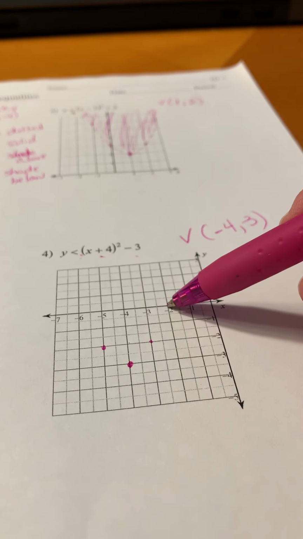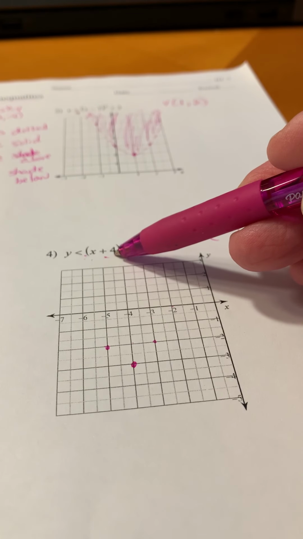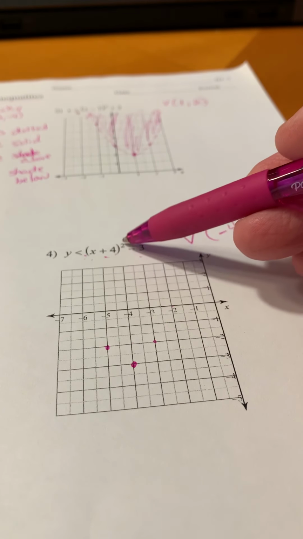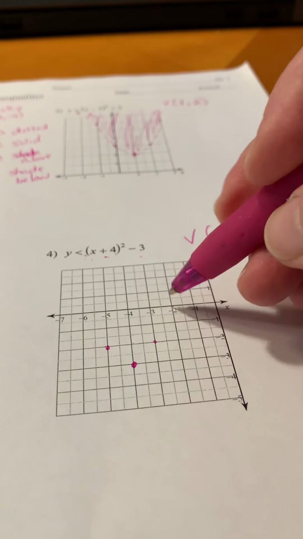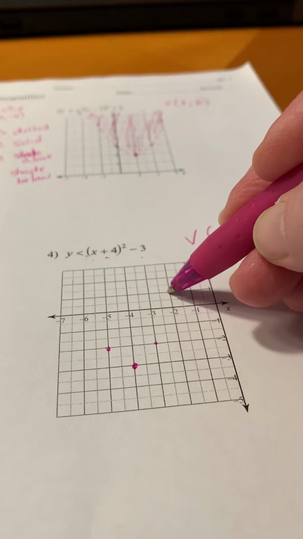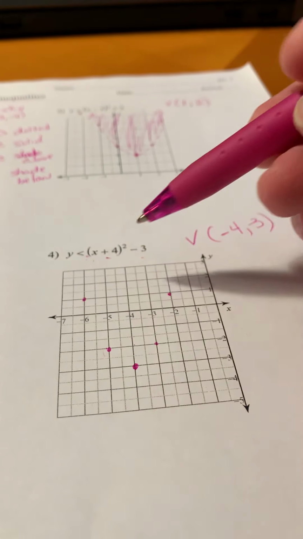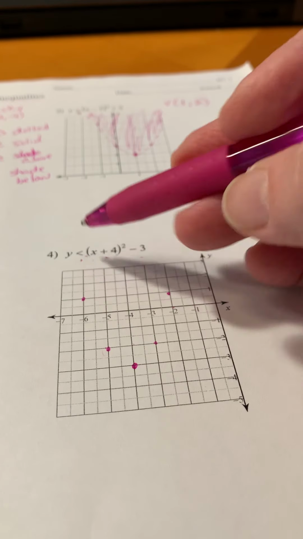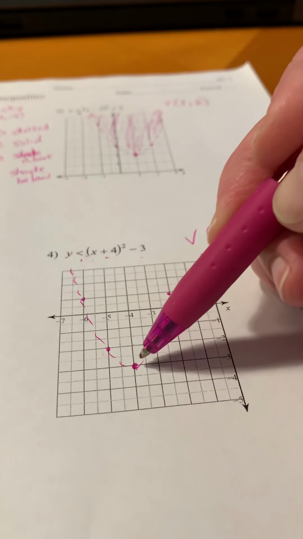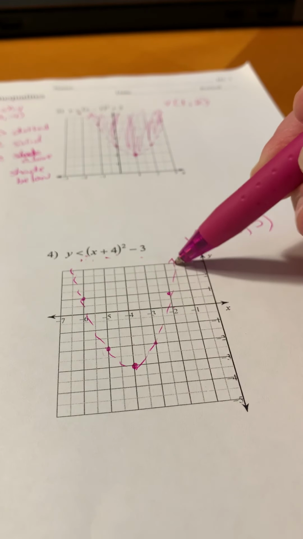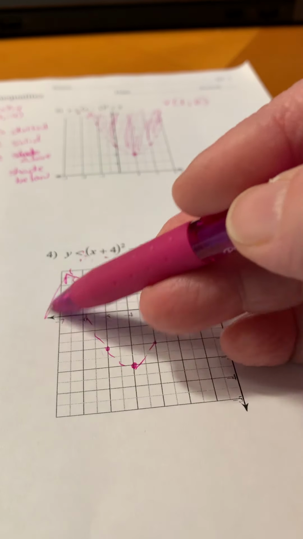Let's say when x is negative 2, negative 2 plus 4 is 2. 2 squared is going to be a positive 4. 4 minus 3 is 1. So whenever x is negative 2, it's going to be a positive 1. The same for over here. I don't have an equal sign, so I'm going to have a dotted graph. This is less than, so it's going to be all points below.